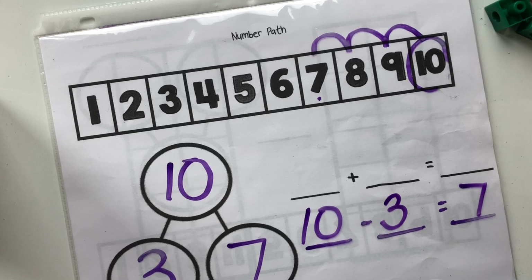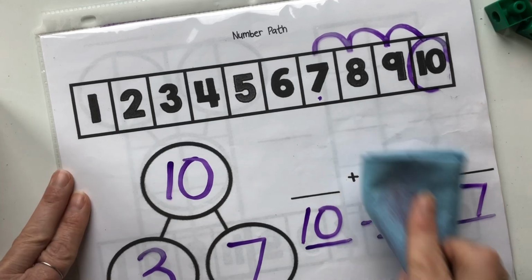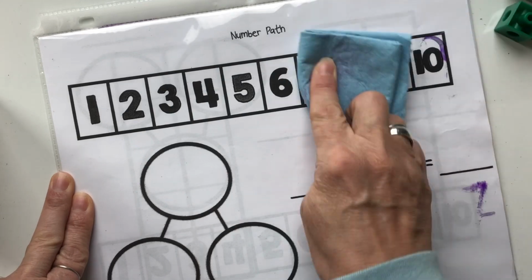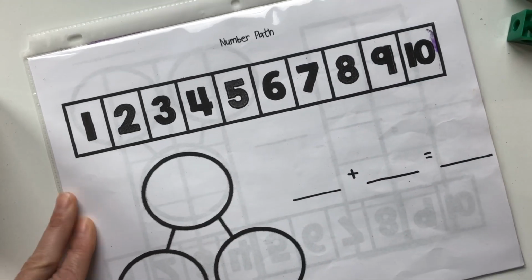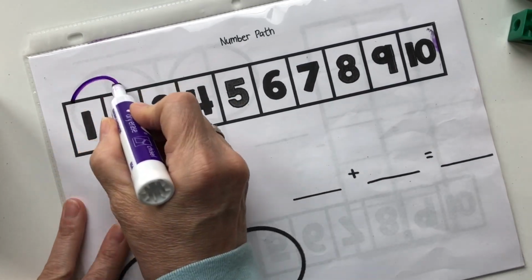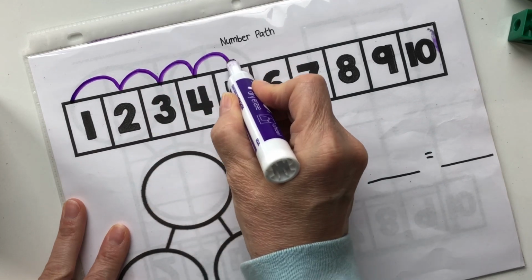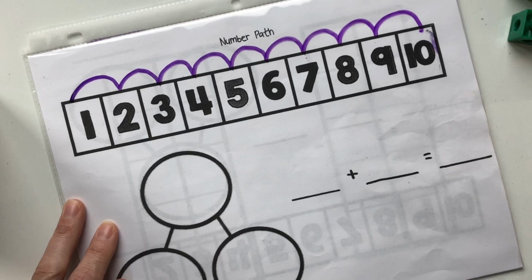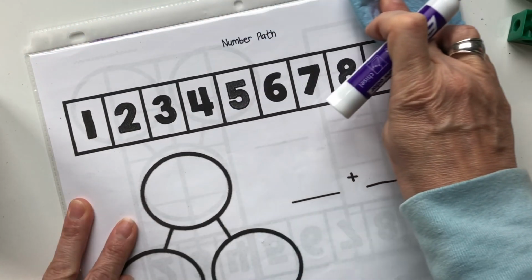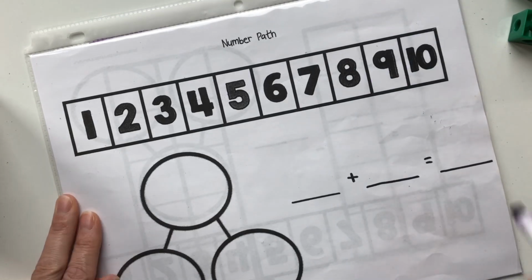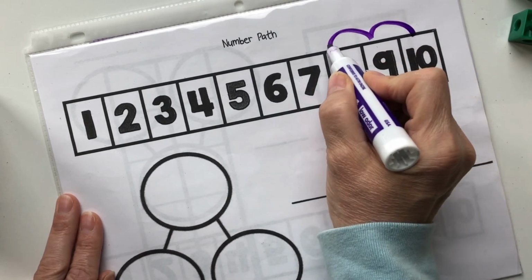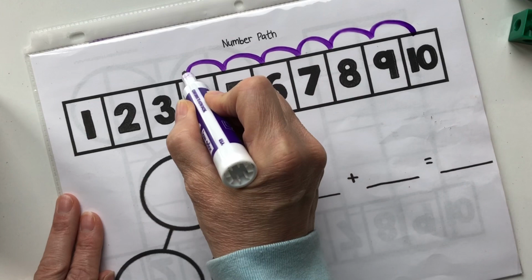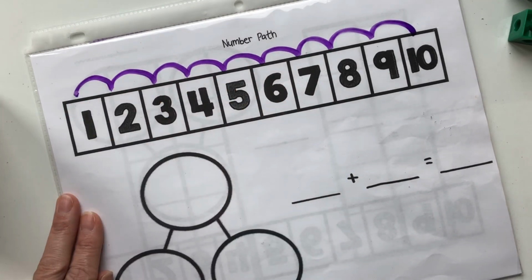Very good. Now, as you noticed, when I move this way on my number path, my numbers are getting, yes, greater. But if I move this way on my number path, the numbers are less.